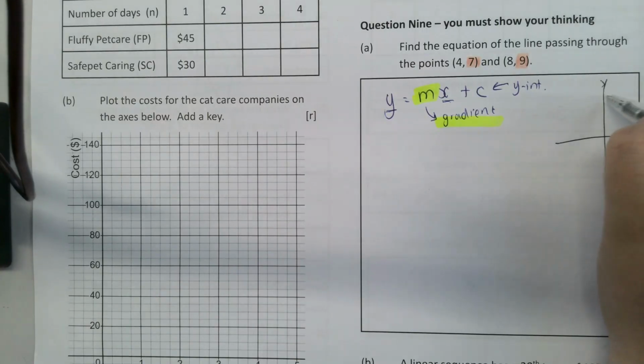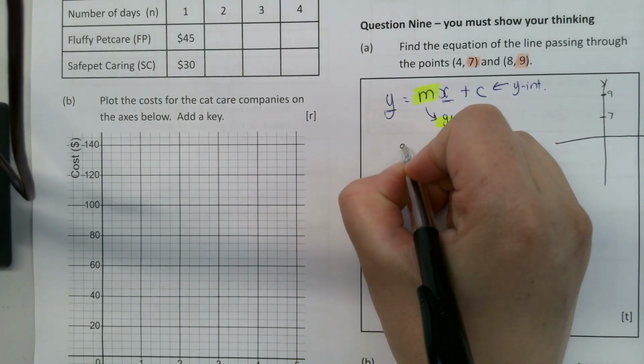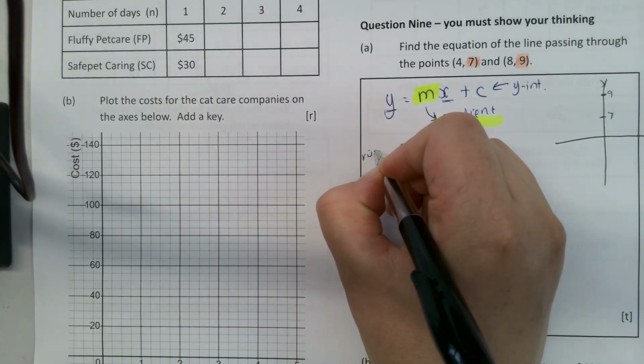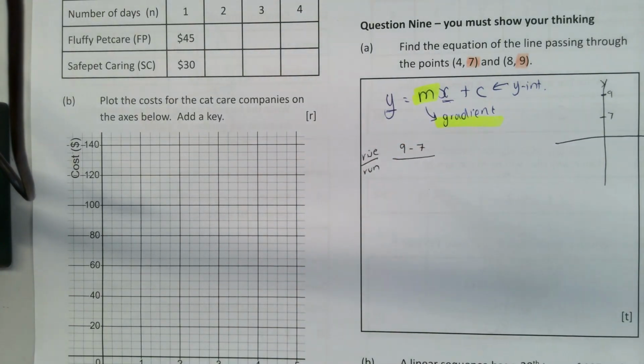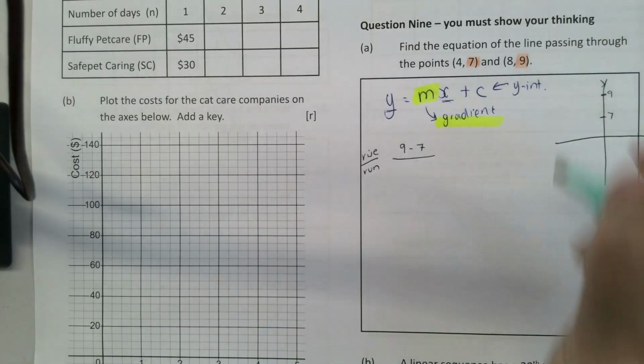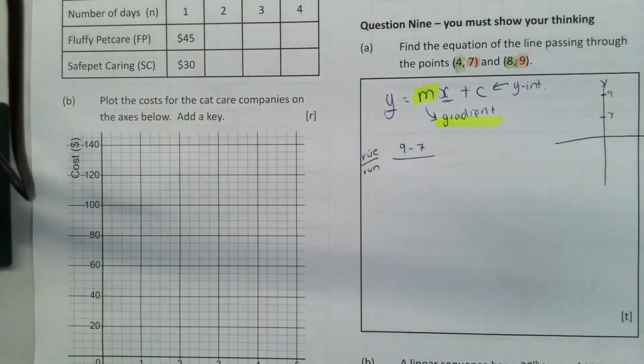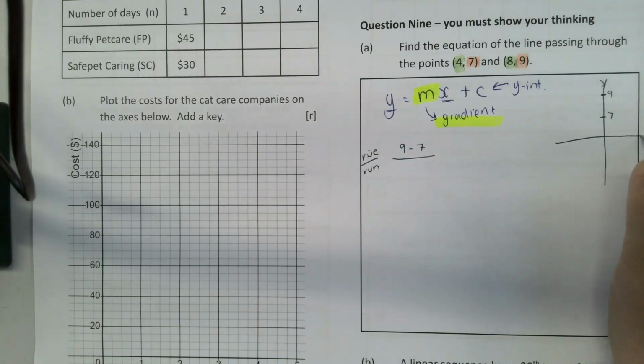So for example, the one was at 9, the other one was at 7. So for me to find the difference, I can just go 9 minus 7. That's my rise, remember, because it's rise over run. Now my run is 8 and 4. So for example, it will be down here, 8 and 4.